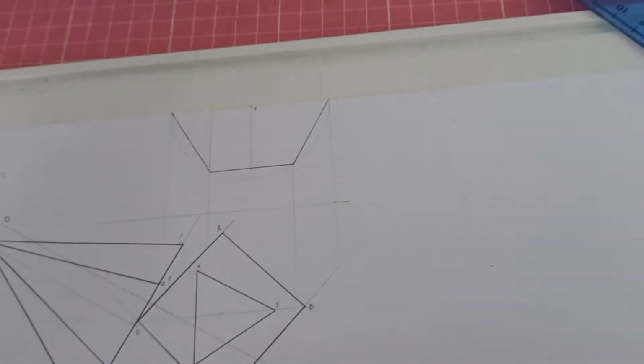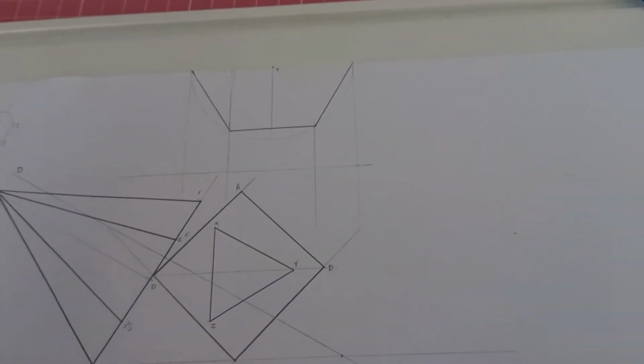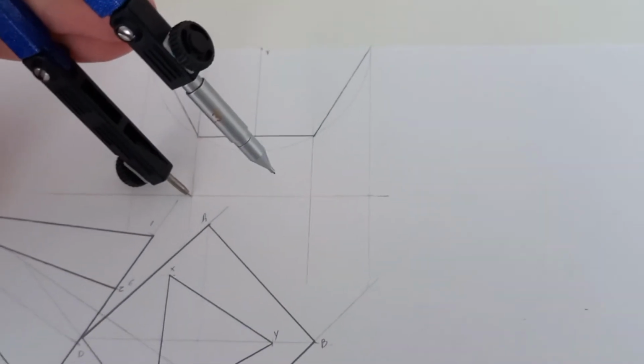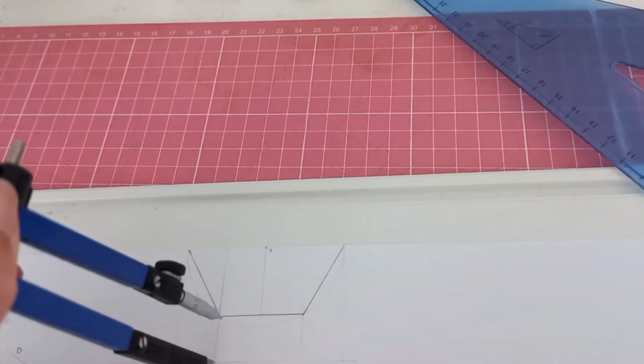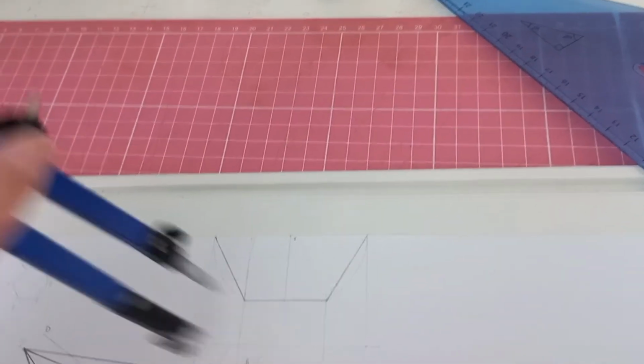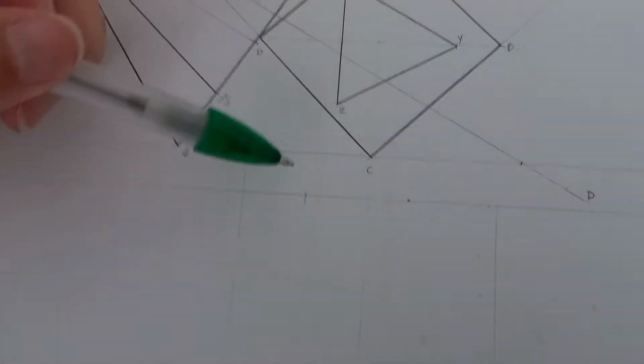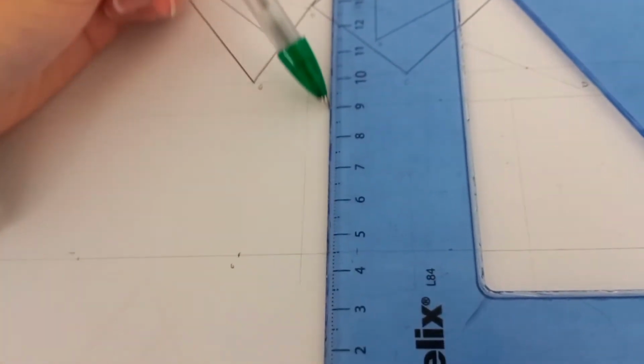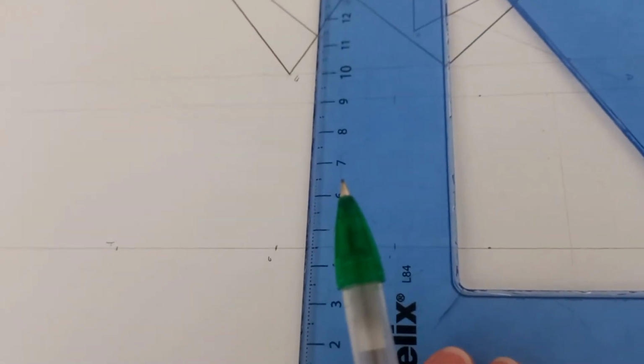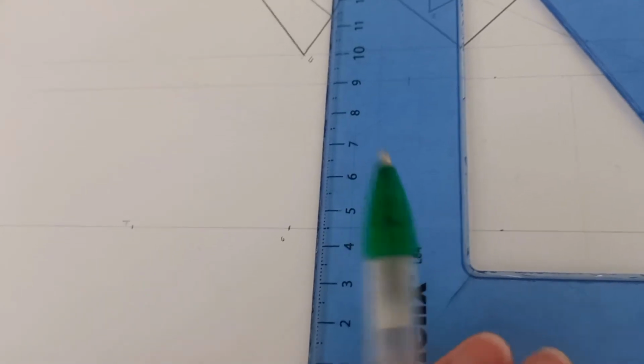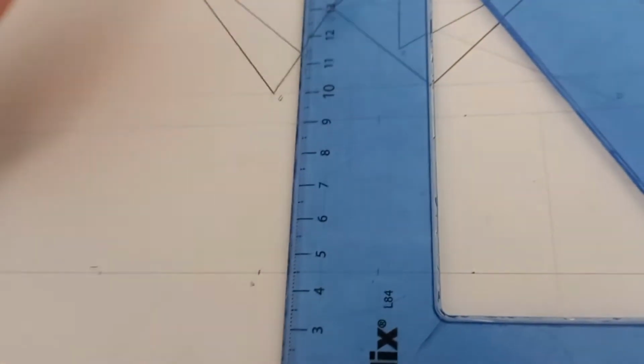Okay, so for the shorter points, I'll show you in a second. Let's just get this compass point here. Okay, we obviously know we took the measurement from this line here, so now we're going to bring down points 2 and 6, which will go over here, and points 3 and 5, which will go over here.